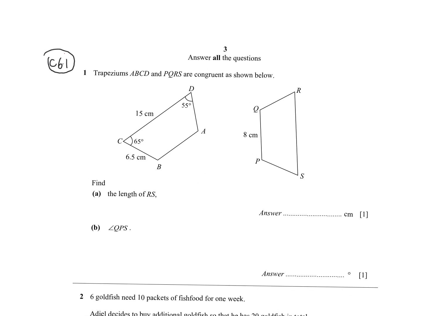Congruent triangles, right? You just have to find the matching sides. RS is the same as CD. So if you want, you can use a highlighter to help you. Okay, so that means this is also 15. Congruent is the simplest.